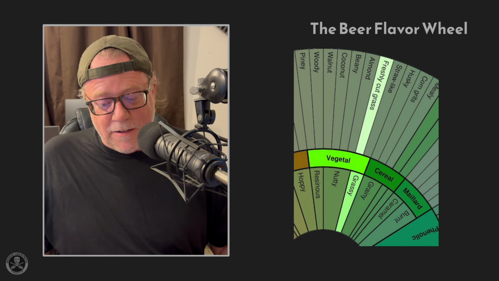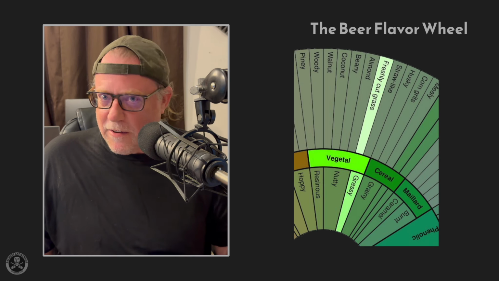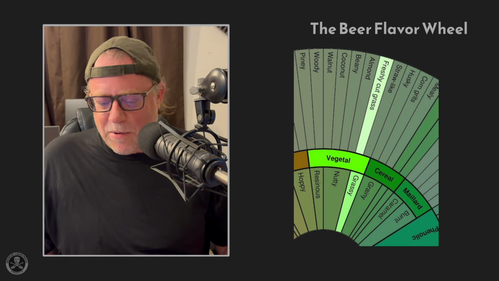Then I'd go up. What does that split into? Straw-like and freshly cut grass. Well, it's not straw-like, but in fact, it's really close to freshly cut grass. That's the word I couldn't think of when I was evaluating this beer, as an example. So that's how I would have used the wheel for that beer.